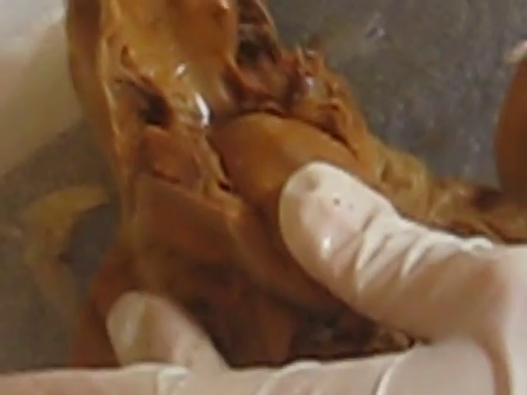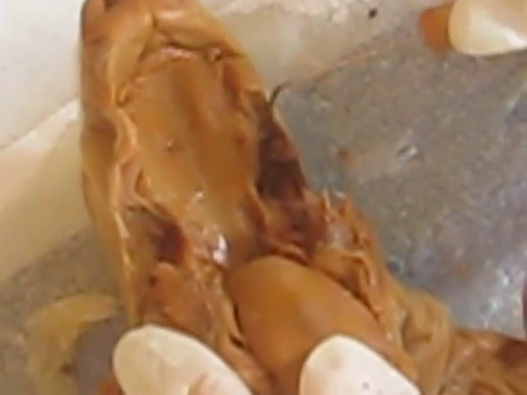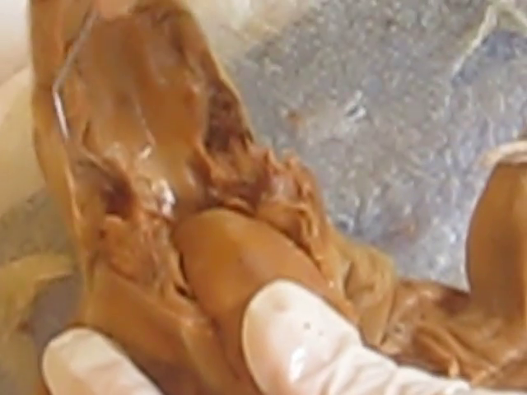Also, let me go back to the oral cavity, because I forgot to mention that the buccal cavity is also called the vestibule, and is in between the lips, the teeth, and the cheeks. That's where the cavity is.